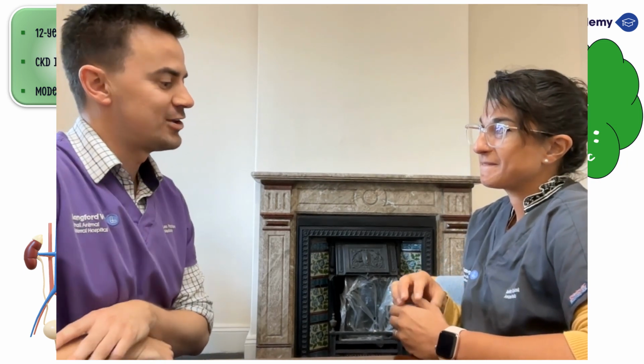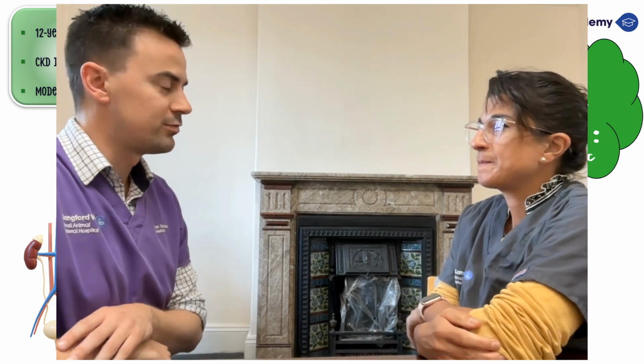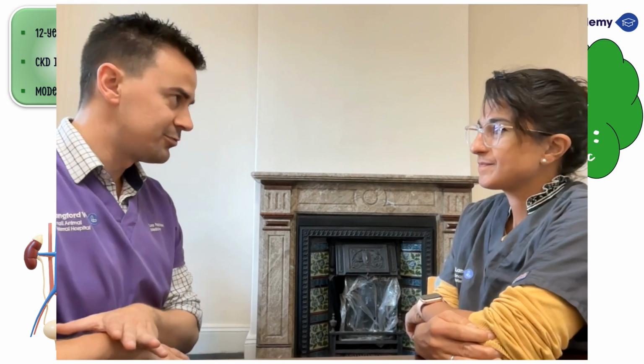Cool, perfect. So it's great that you've already staged the cat. We use the IRIS staging to stage cats appropriately with CKD. And yes, there's probably a small amount of work that I would do before the anaesthetic. For cats with known kidney disease, in an ideal world, you'd have some biochemistry, so really looking at your renal values and identifying whether that's changed significantly from last time.